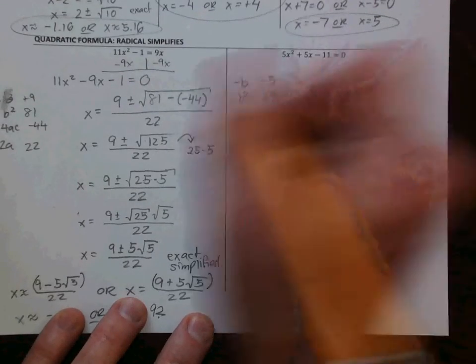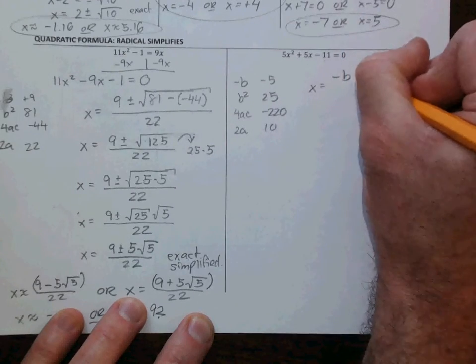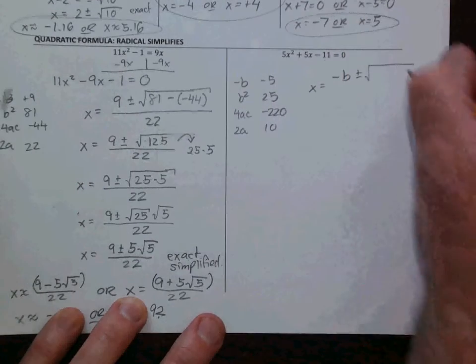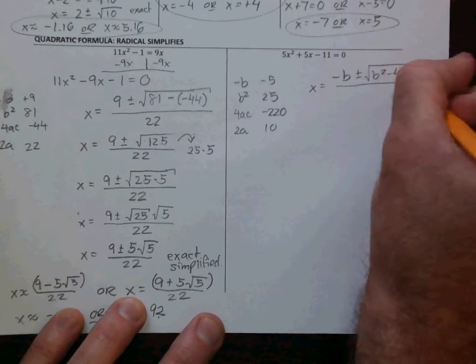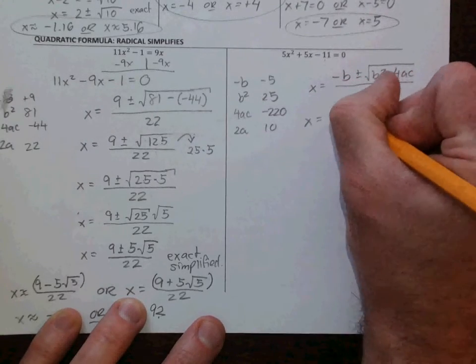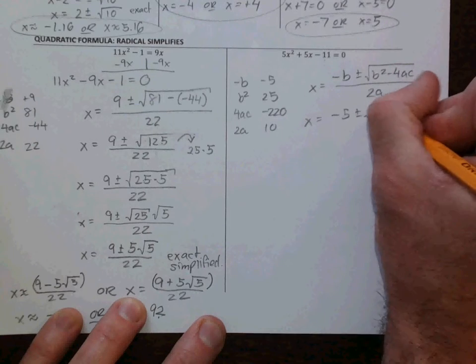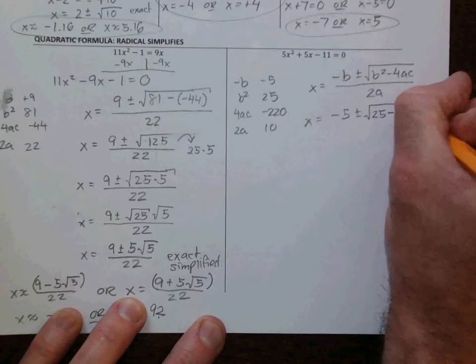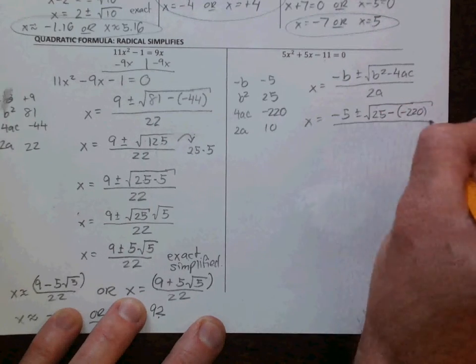I didn't write it down over here, but x is equal to the opposite of b plus or minus the square root of b squared minus 4ac all over 2a. X is equal to negative 5 plus or minus the square root of 25 minus a negative 220, all over 10.